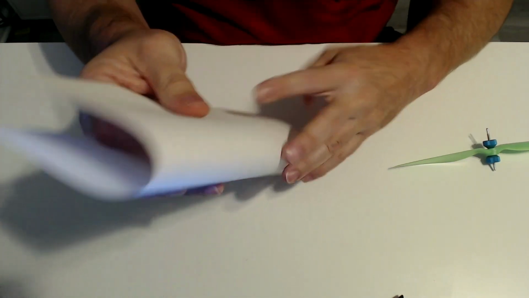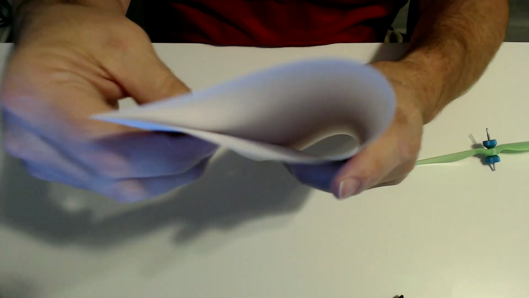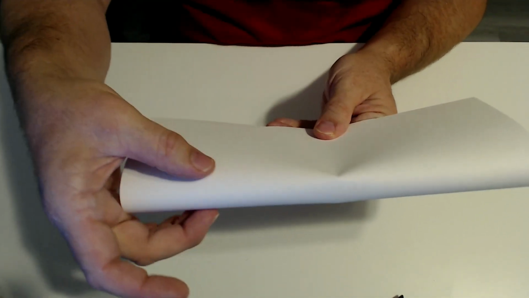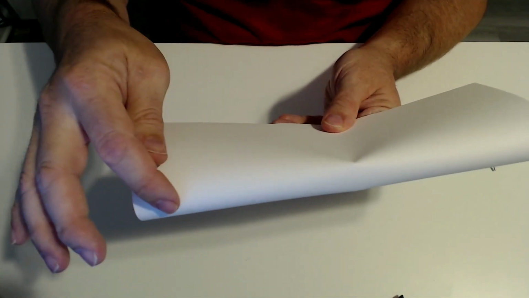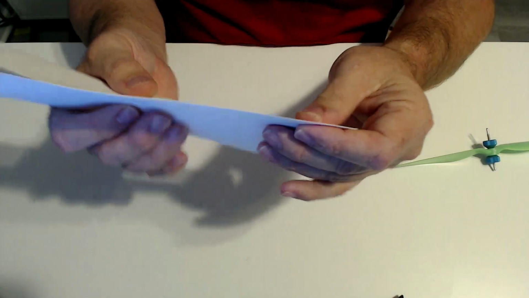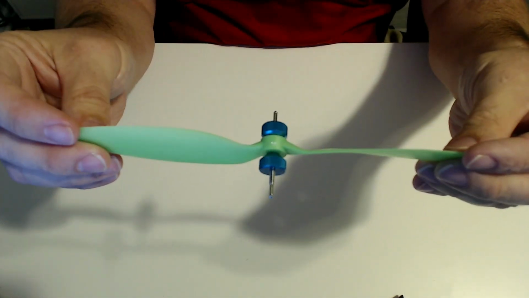So when we look at this piece of paper again, and that's the airfoil, I want you now to imagine that this is the propeller spinning. The propeller has a leading edge, just like the wing, and this tapered edge at the back. That occurs on the propeller the same way it does on a wing.